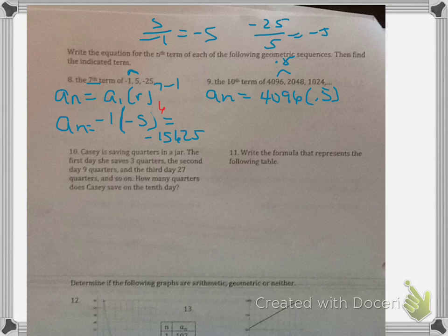And then I'm going to have n minus 1 would be my equation. And again, it's the same thing as we did before. Because we're looking for the 10th term, we're going to put 4,096 times 0.5, and then we're going to say 10 minus 1, and 10 minus 1 gives me 9. And so when we put this in our graphing calculator, we should end up with the 10th number being 8. This one was -15 over there.